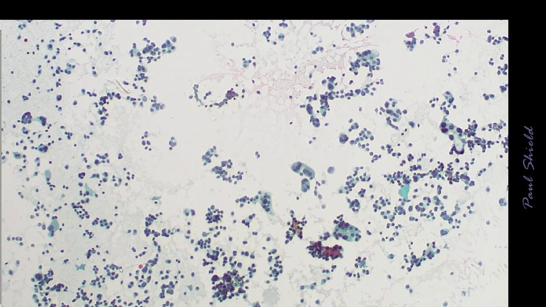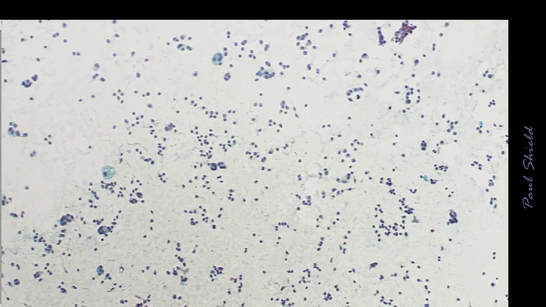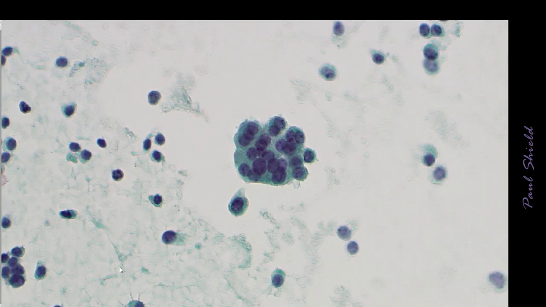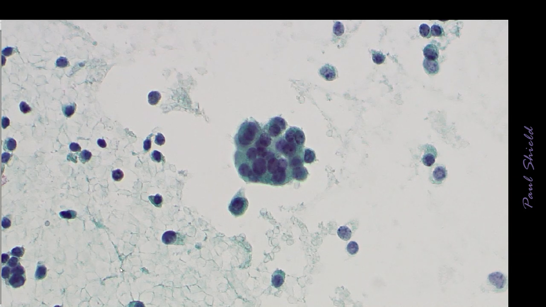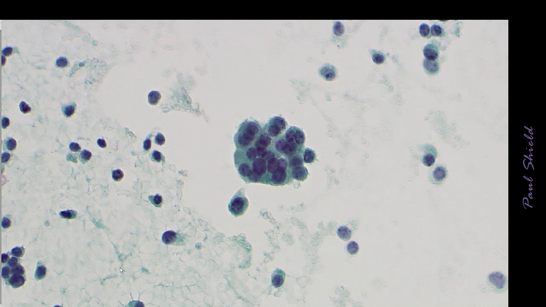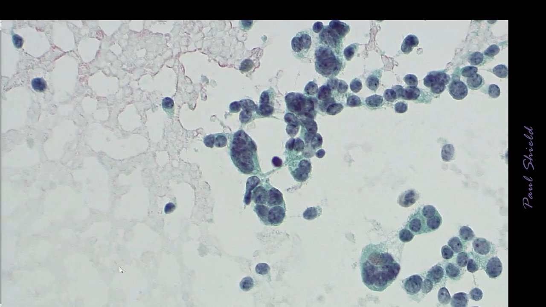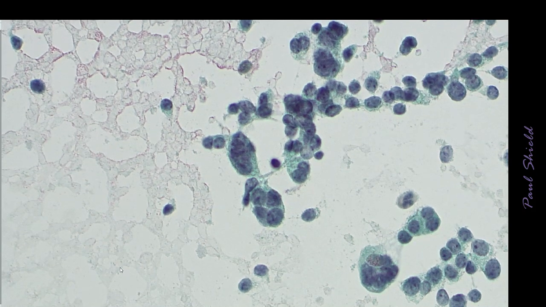Here on the PAP, we've got a few little groupings of cells, but they're not really forming true follicles. Maybe some little semicircles of nuclei, slightly pseudo-acini or pseudo-rosettes. Nuclei appear to be fairly hyperchromatic with a delicate chromatin, very small inconspicuous nuclei.